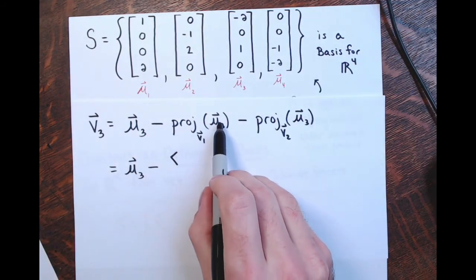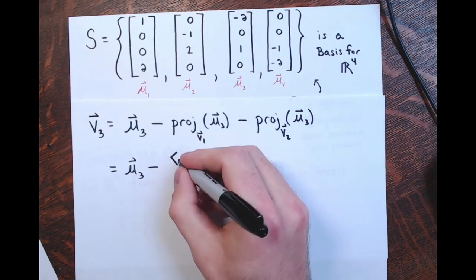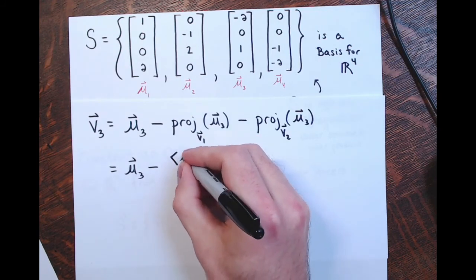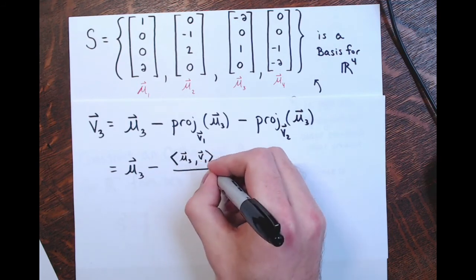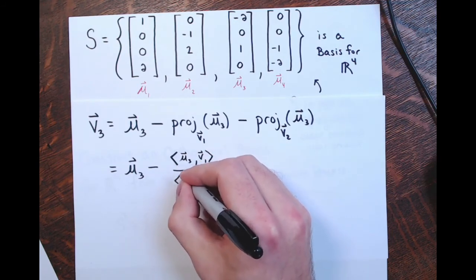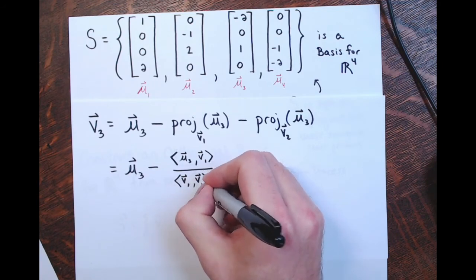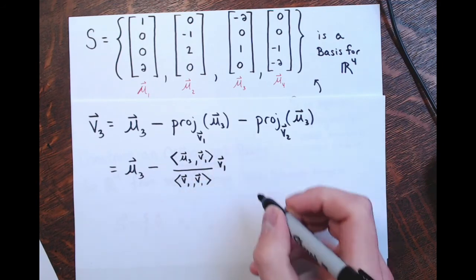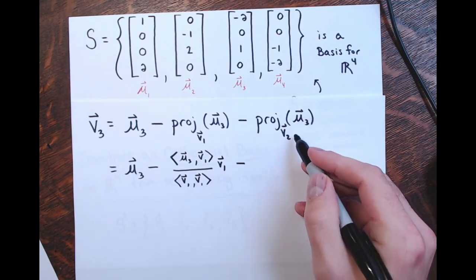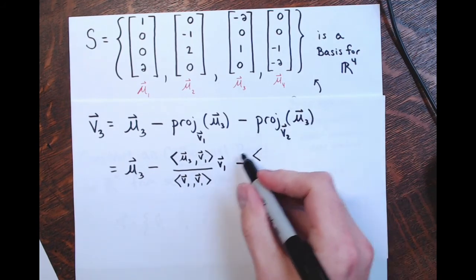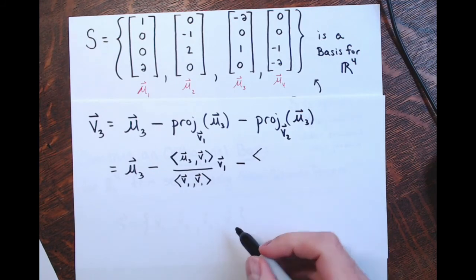All right, so the projection of vector u3 onto v1, again, would have this formula. You have vector u3 inner product with v1 divided by the inner product of v1 with v1 times v1, minus the projection of u3 onto v2, which has a very similar formula. Just instead of v1s, you have v2s.